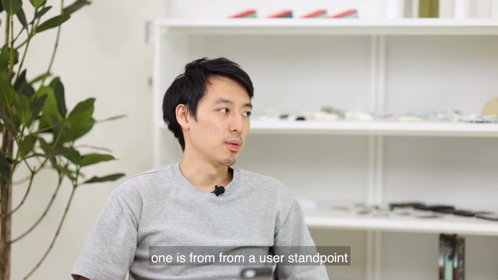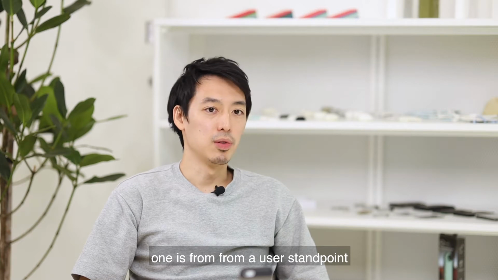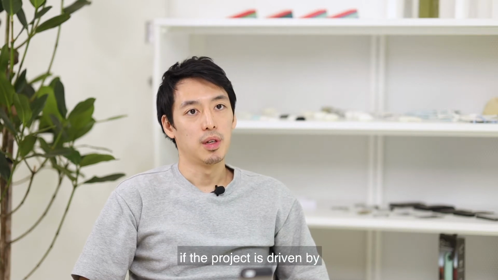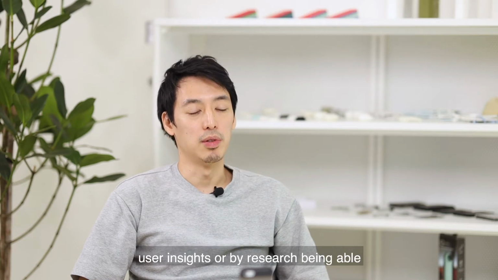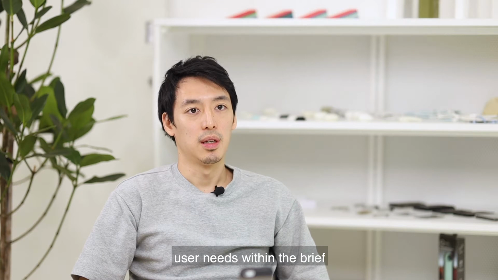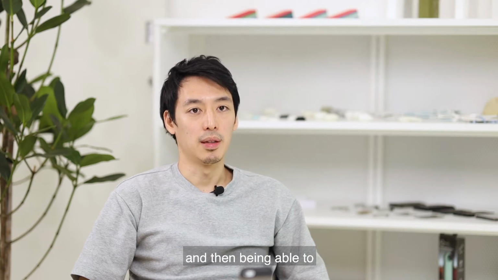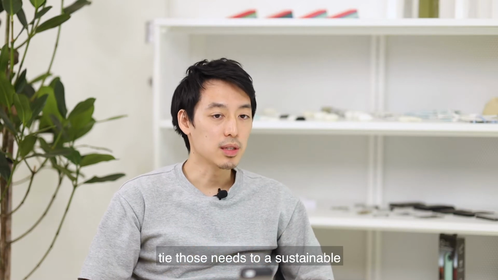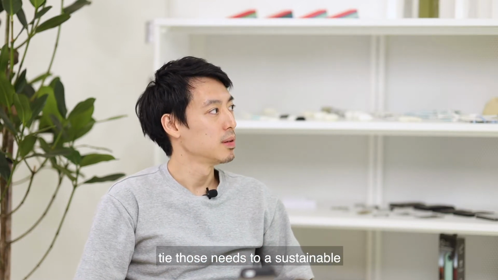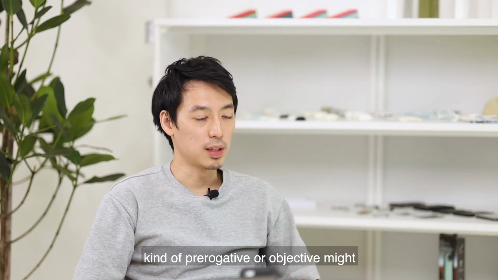One is from a user standpoint: if the project is driven by user insights or by research, being able to place user needs within the brief and then tie those needs to a sustainable prerogative or objective might be one way to get that back into the brief.